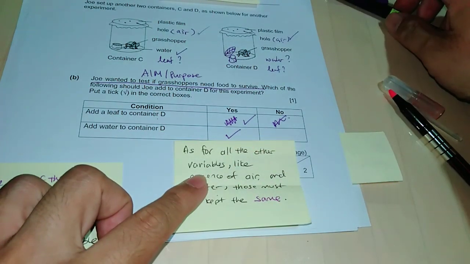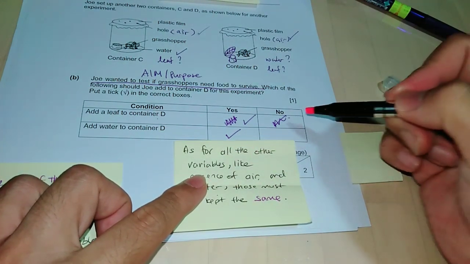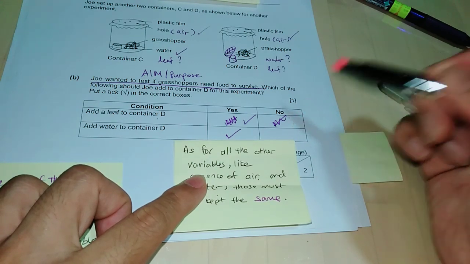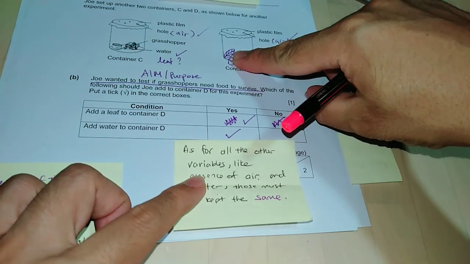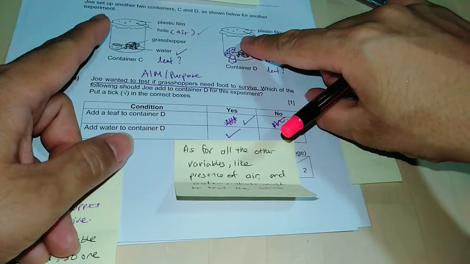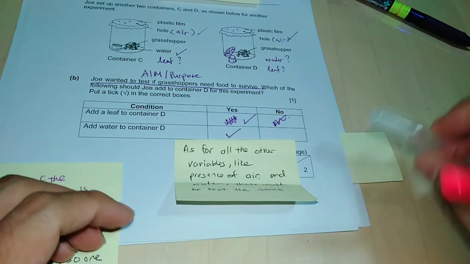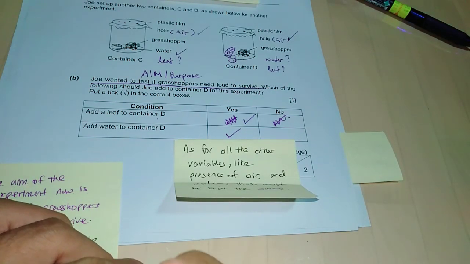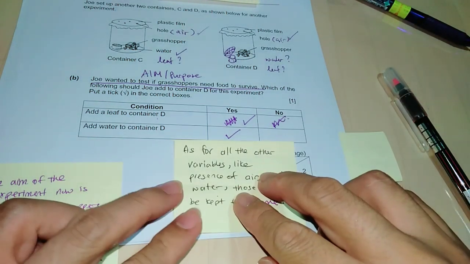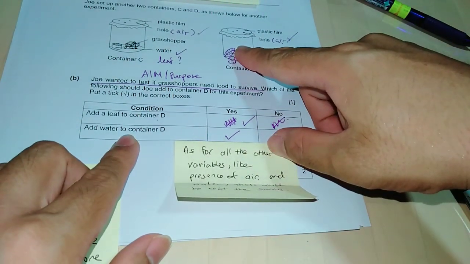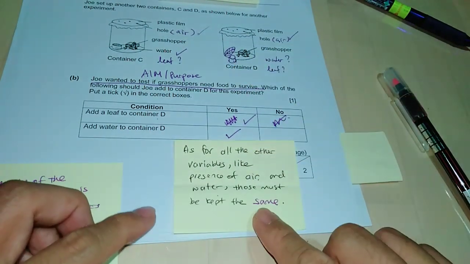Can I answer it differently? Let's say if I say I add no here. If I put no, that means that D has no leaf and C has no leaf. If both have no leaf, then we cannot test if grasshopper need food to survive because both containers will not have leaf at all. Okay, so this is the only answer. Add a leaf to D, yes. Add water to D, yes.